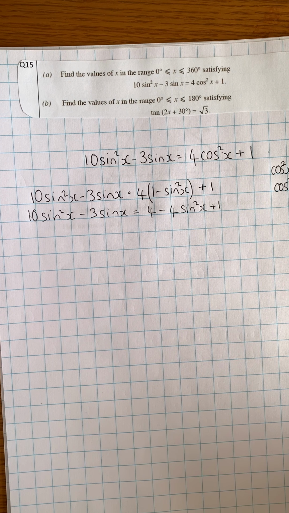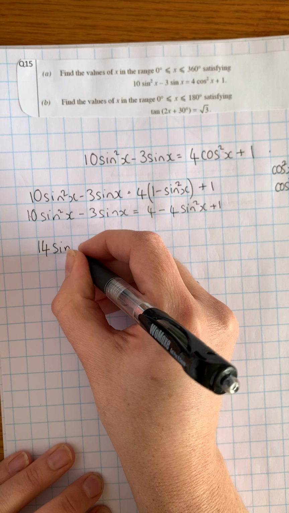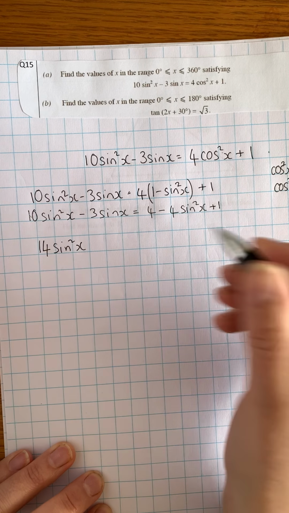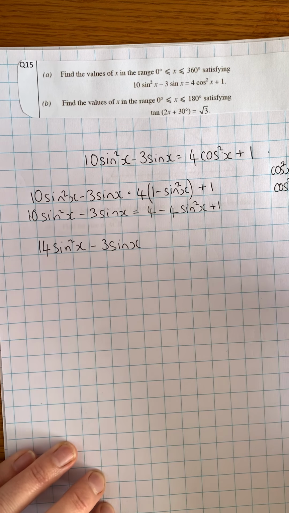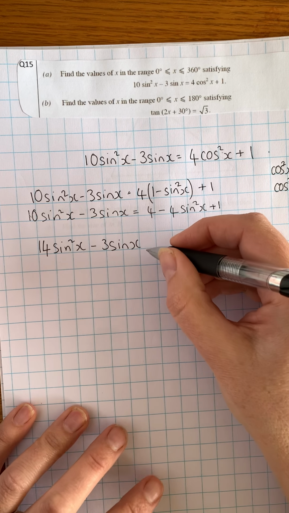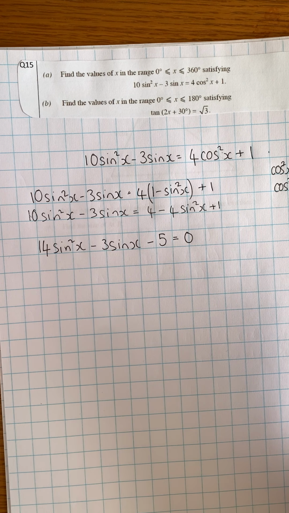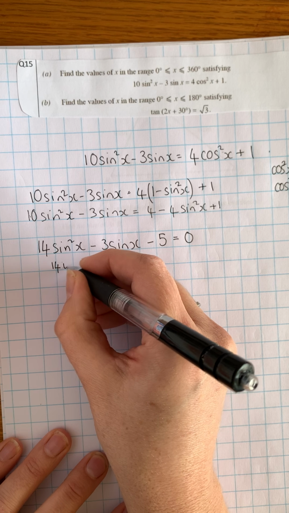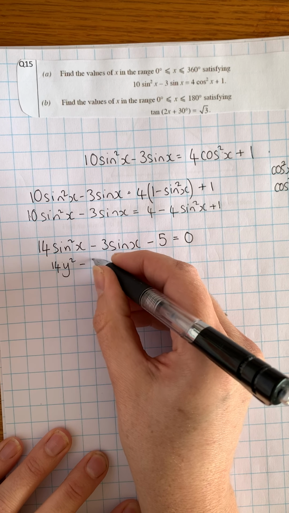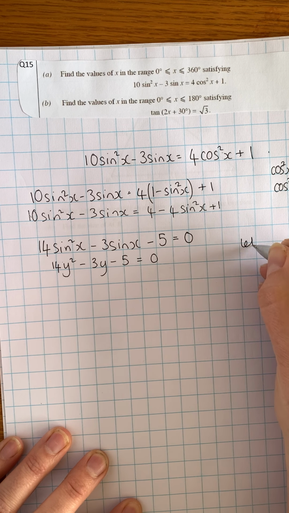So taking everything over the one side of the equal sign, I've got 14 sine squared x minus 3 sine x. 4 add 1 is 5. Taking that over, it's minus 5. Okay, so let's go 14y squared minus 3y minus 5 equals 0. So that's if I let y equal sine x.